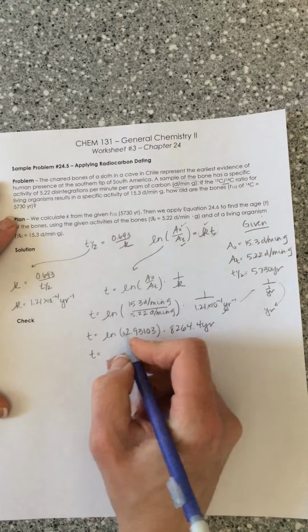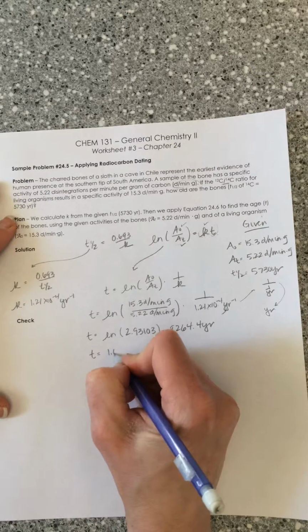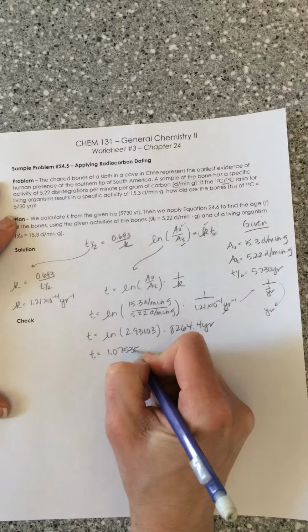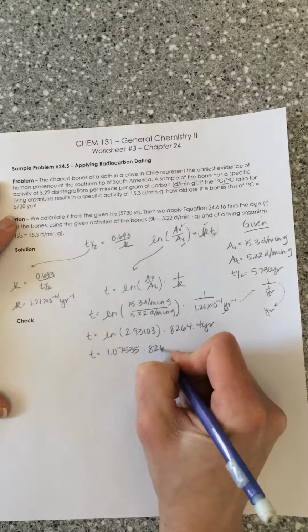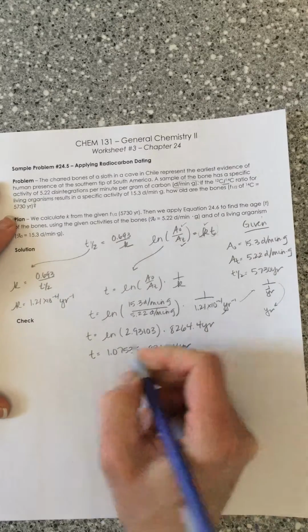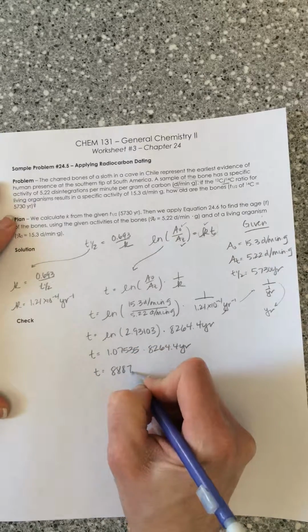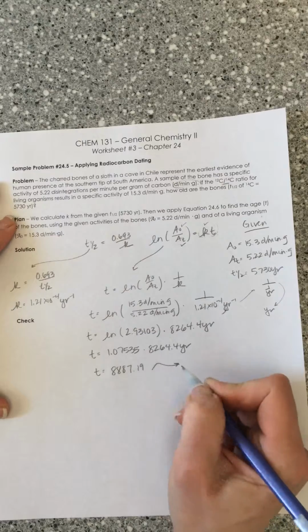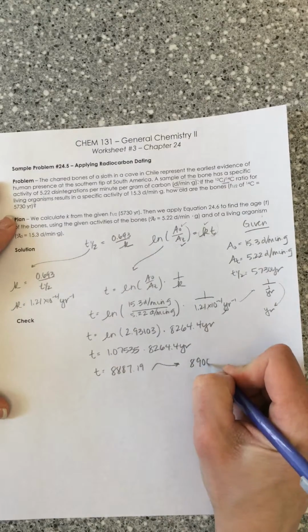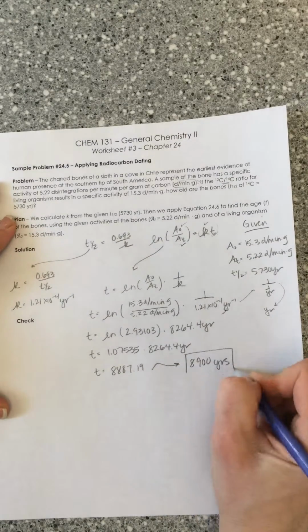So t equals the natural log of this number, which is 1.07535, times 8264.4 years. So the time that's passed, after we take the number from our calculator and do a little rounding, is about 8,900 years.